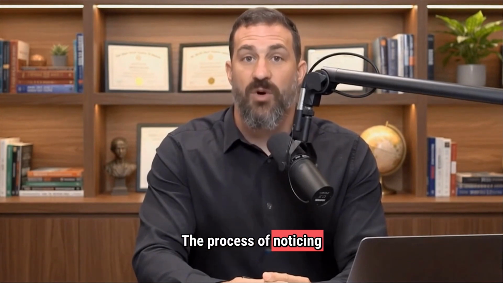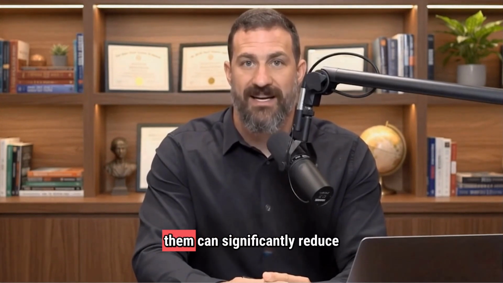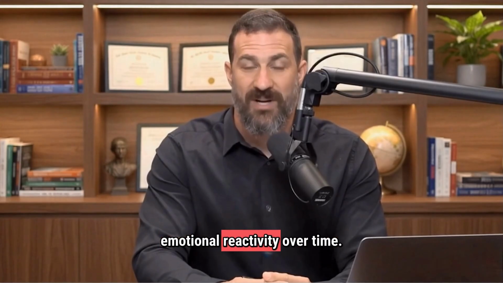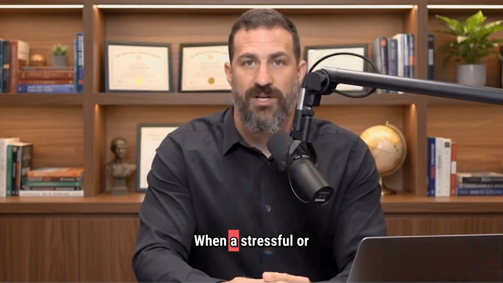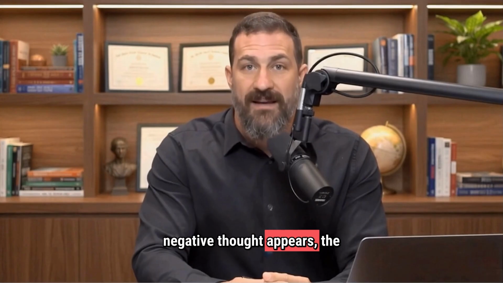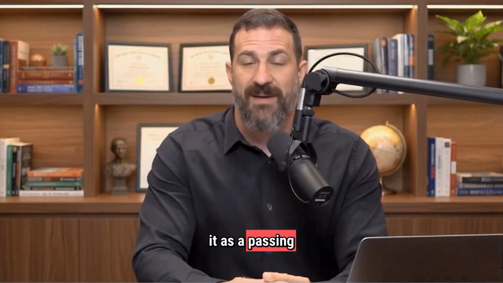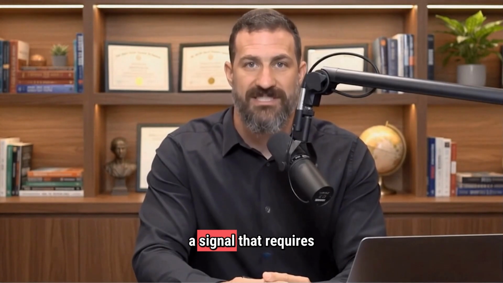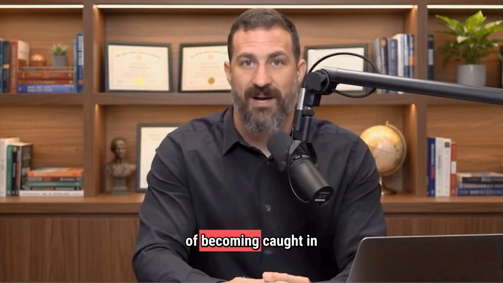The process of noticing thoughts without reacting to them can significantly reduce emotional reactivity over time. When a stressful or negative thought appears, the practitioner learns to recognize it as a passing mental event rather than a signal that requires immediate concern. This reduces the likelihood of becoming caught in cycles of rumination or worry.